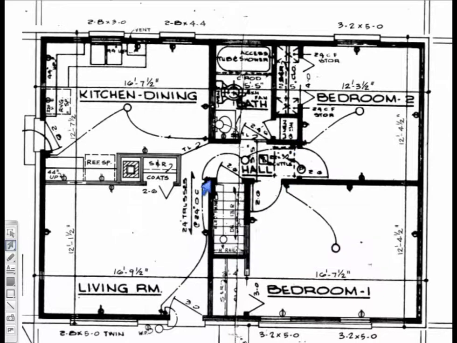As you see here, this interior wall separates bedroom 2 from bedroom 1. This interior wall separates the living room and the kitchen. These interior walls usually travel in a horizontal or a vertical direction.